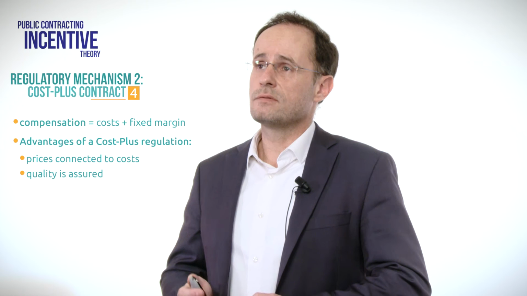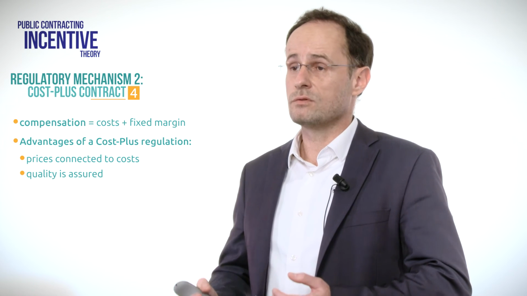Now, the second polar regulatory mechanism is what we call cost plus. With the cost plus regulation, the regulator is compensating the firm for its costs of production plus a fixed margin. So what are the advantages of this very simple mechanism? Prices stay connected to cost by definition. So there is no disconnection between price and cost like with a price cap. Quality is assured because there is no incentive for the firms to underinvest to reduce production costs. And so you are quite sure that the quality will be at the rendezvous without any problem.